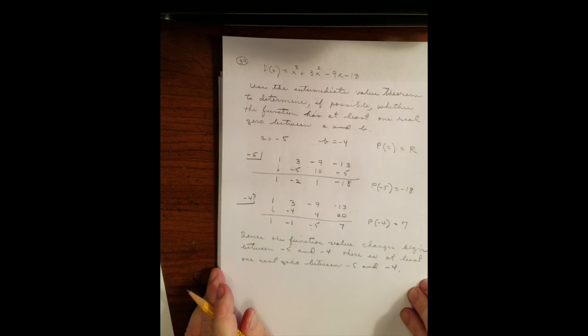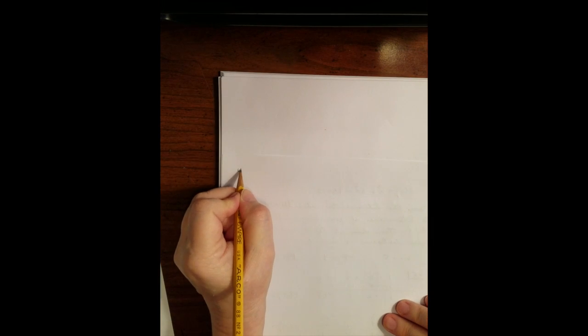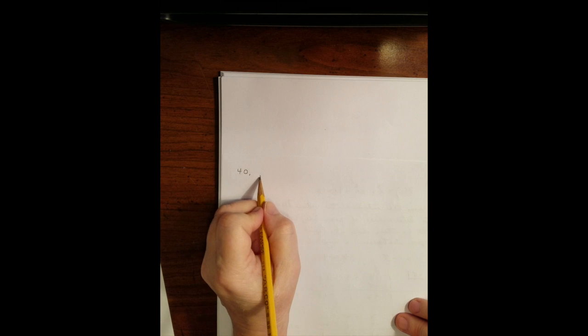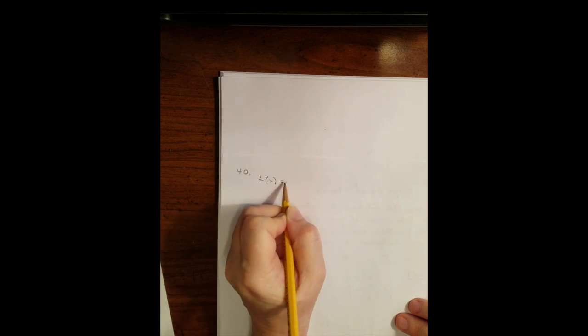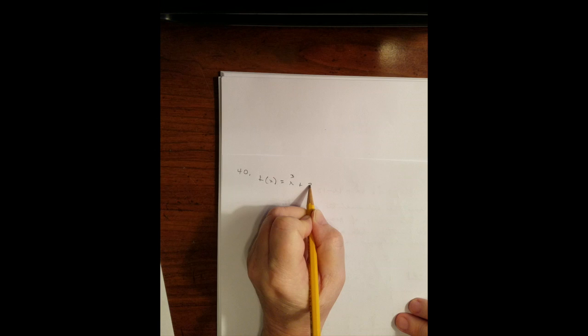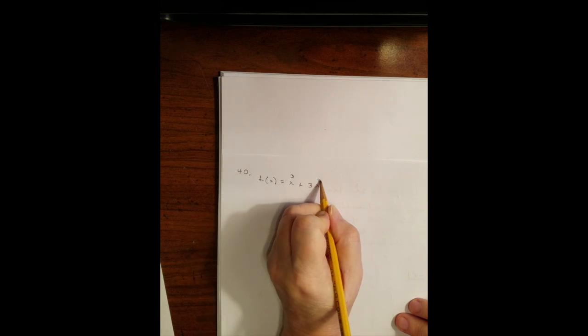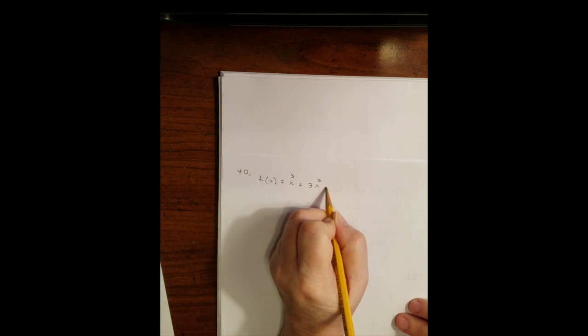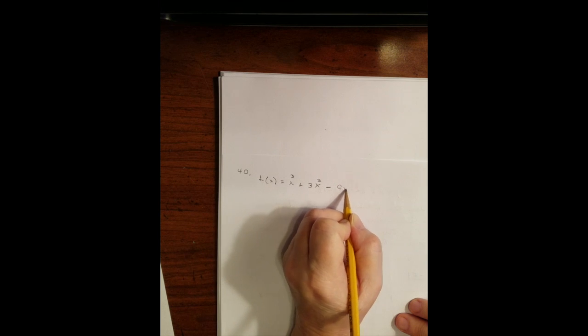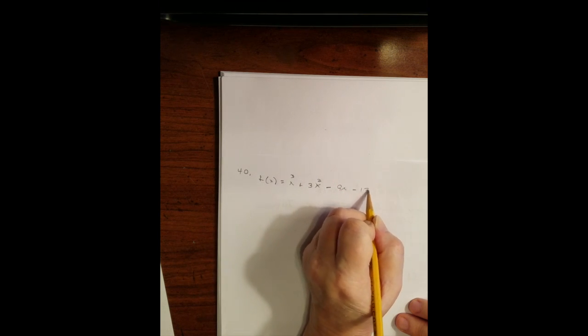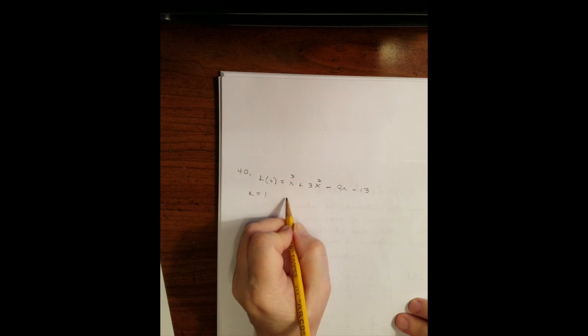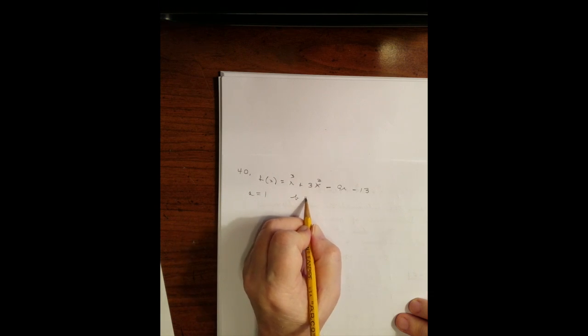Let's try another one. Number 40, same directions. F of x equals x cubed plus 3x squared, same function, minus 9x minus 13, but this time let's look between 1 and 2.